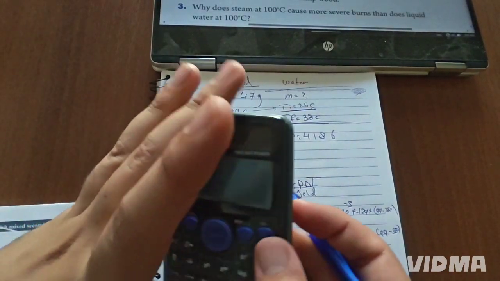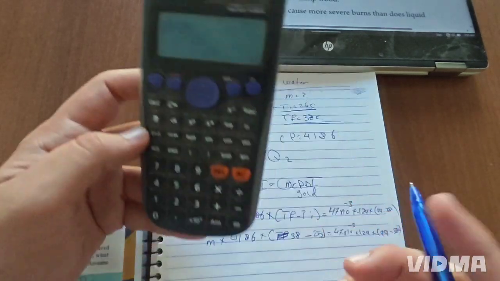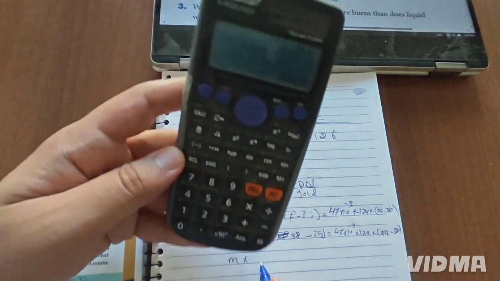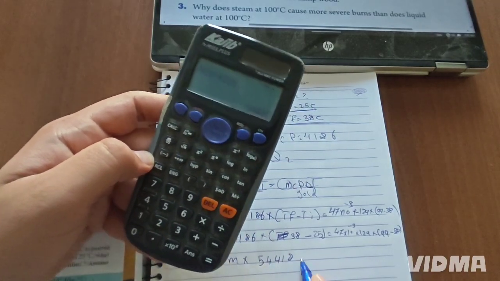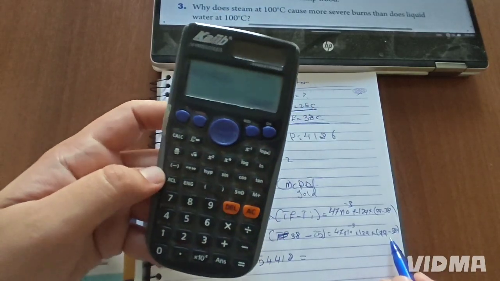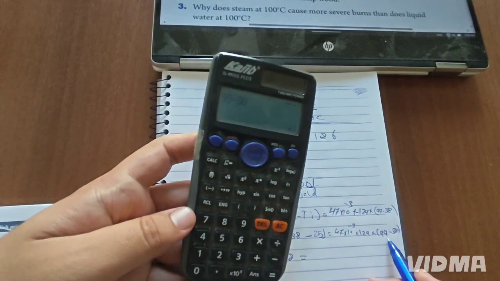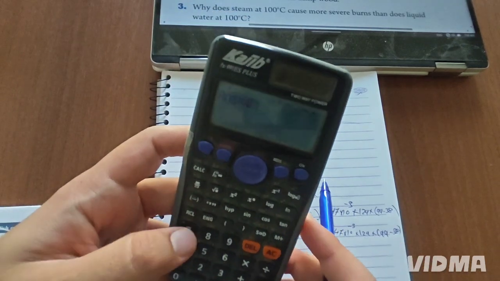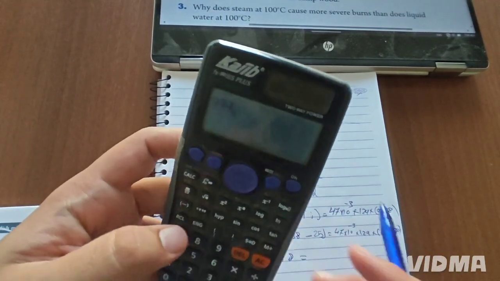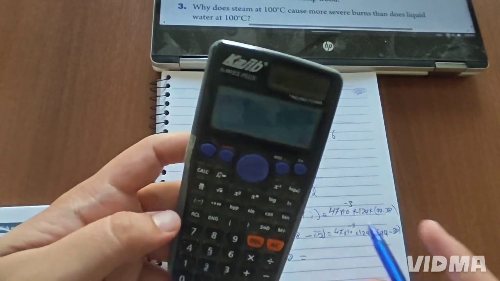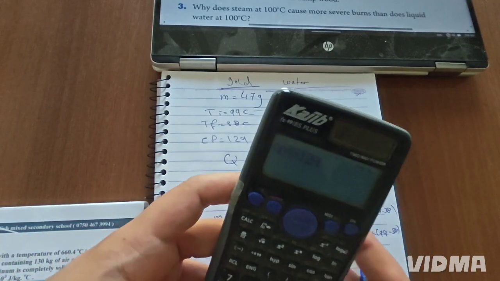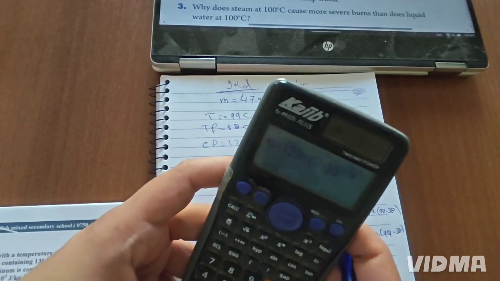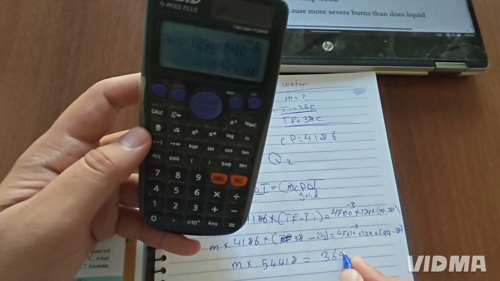Good. First of all, 38 minus 25 is 13, and 13 times 4186 will be 54418, equals, and the right side, 99 minus 38 is 61. 61 times 129 times 47 times 10 power negative 3. So the answer is 369.84.